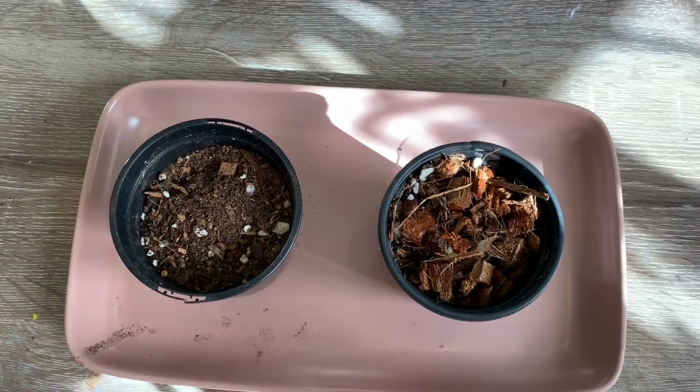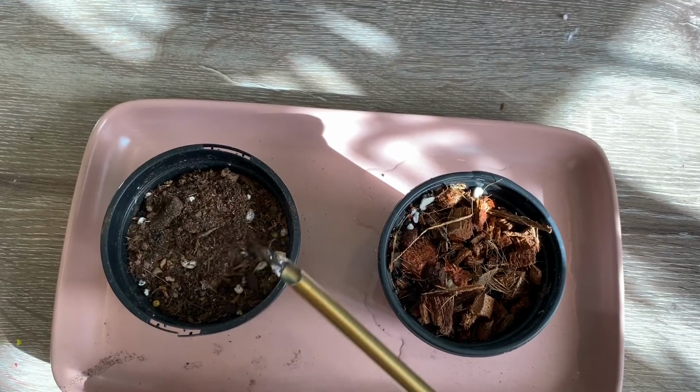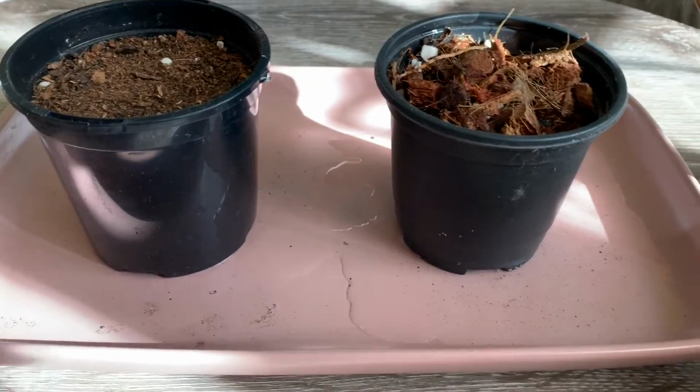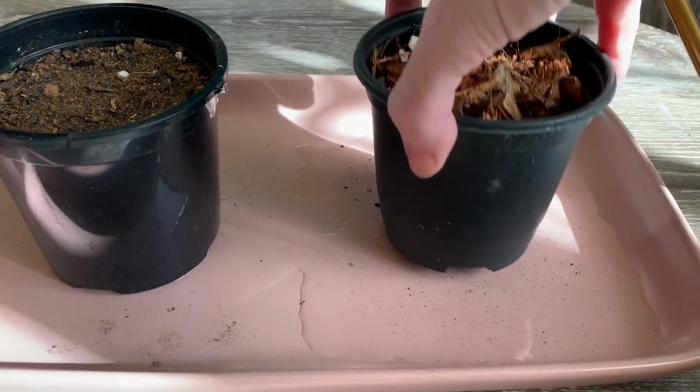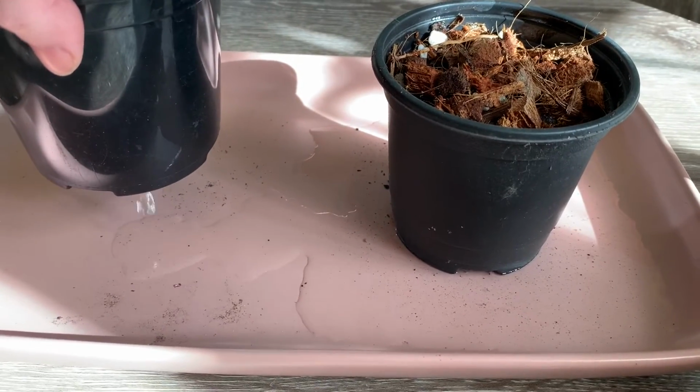So the watering is going to be completely different in each of these, and I'll have an example up here for you guys as well, just to show you the difference in watering between the two different types of soil mixtures. Another thing is the intensity and the duration of light.